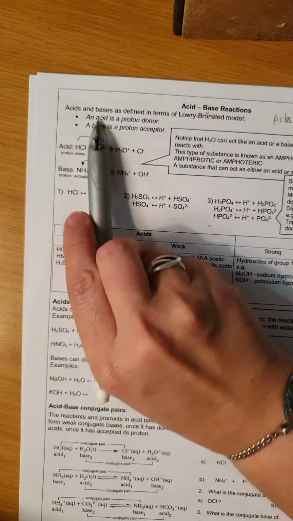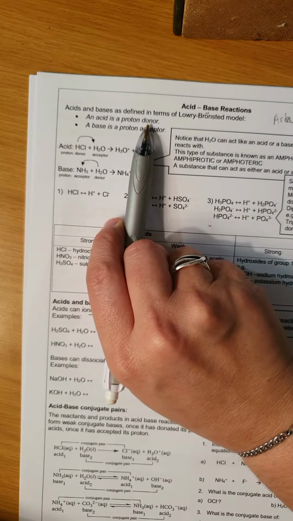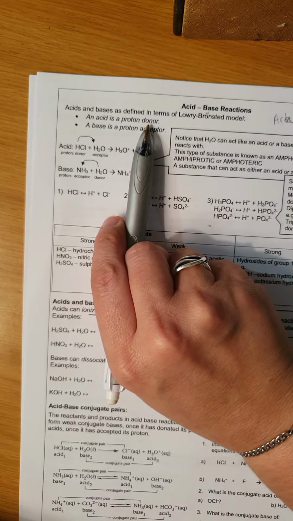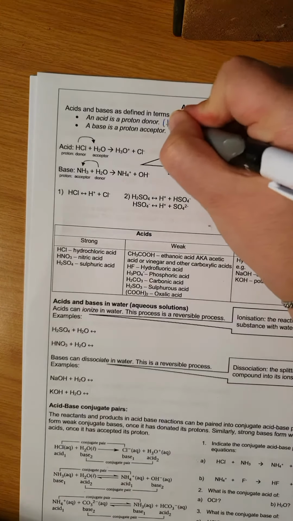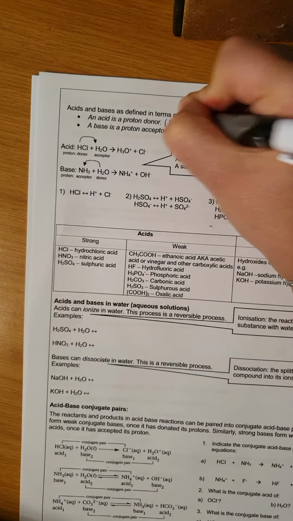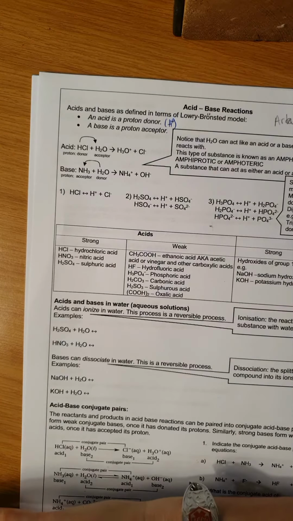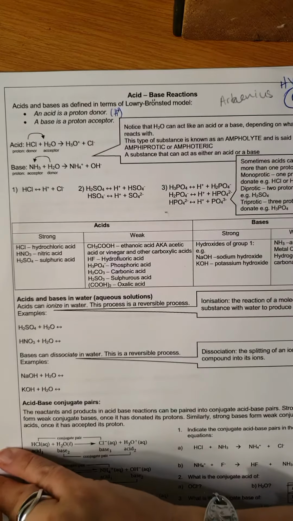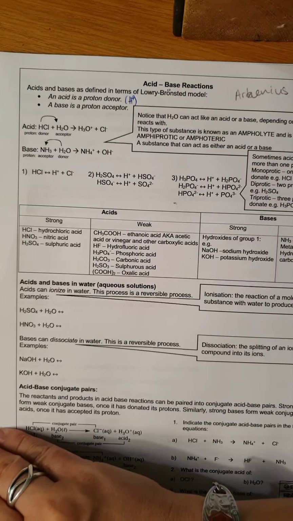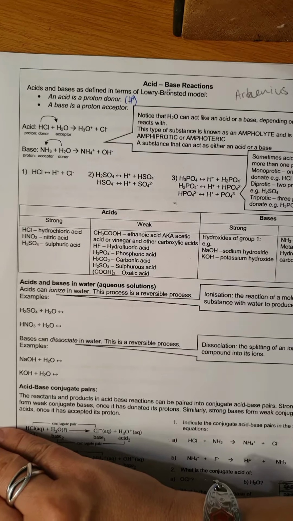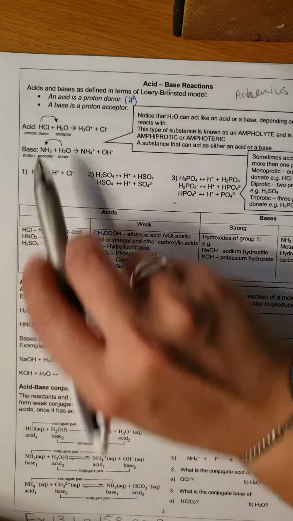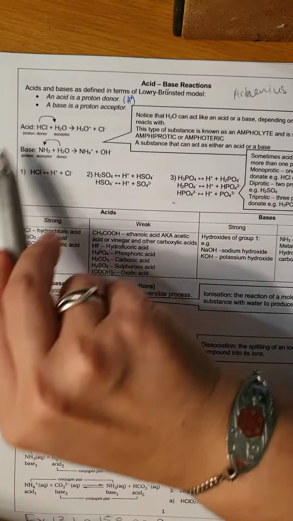Okay, so an acid is a proton donor. So an acid gives a proton. In other words, an acid gives a hydrogen, or a charged hydrogen. And the base accepts it. As simple as that. That is what an acid and a base is. An acid donates protons and a base accepts the protons. Okay, so over here, for example, let's take a look at what happens.